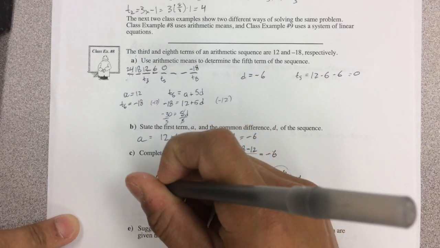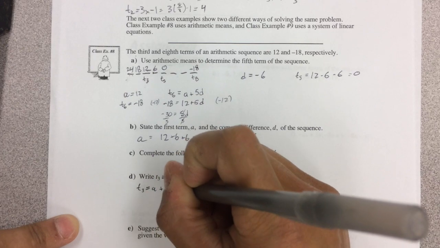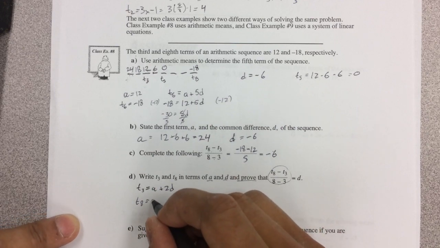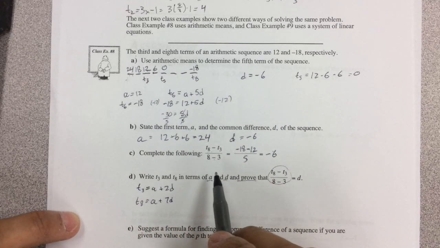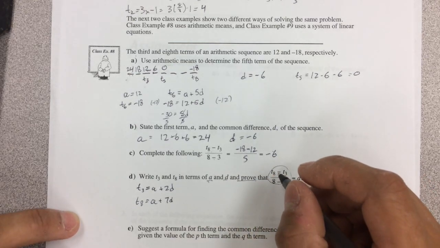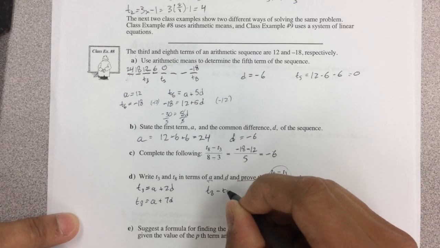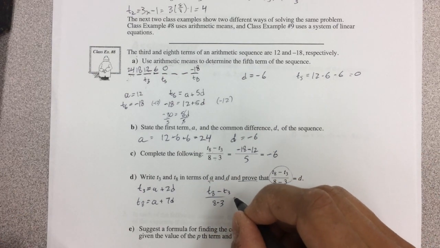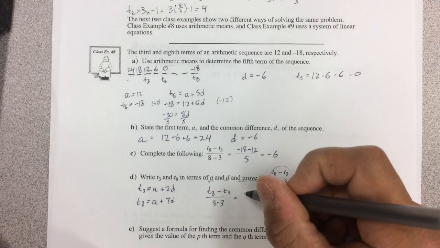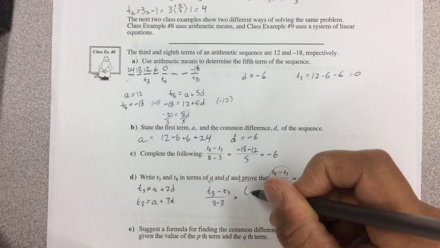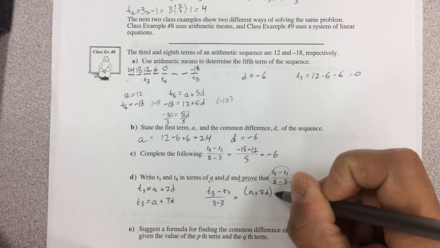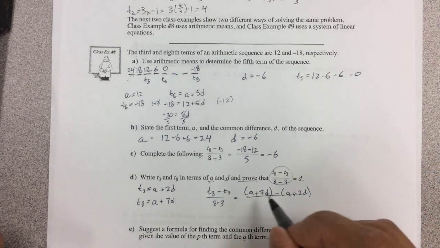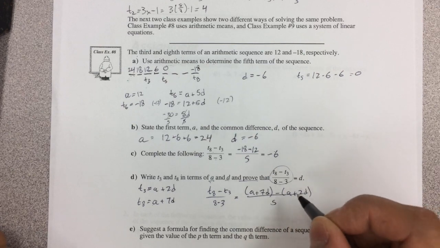So term 3 is equal to A plus 2D. We're writing this in terms of A and D. And term 8 is A plus 7D. Again, writing it in terms of A and D. And we want to prove that T8 minus T3 divided by 8 minus 3 is equal to my common difference. So term 8 we said was equal to A plus 7D. Term 3 we said was equal to A plus 2D. And we're going to divide all of that by 8 minus 3, or divide it all by 5.